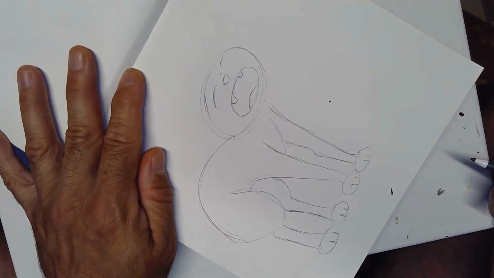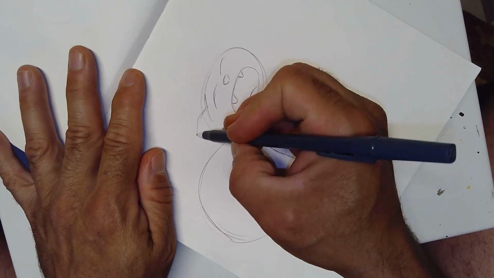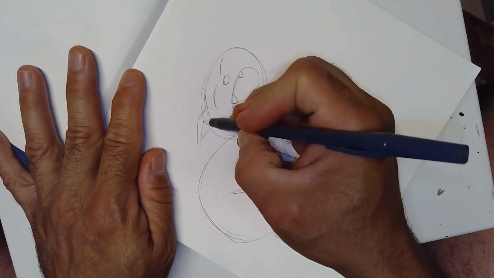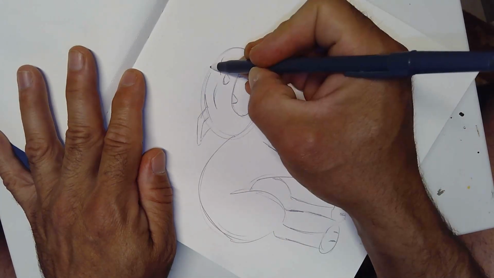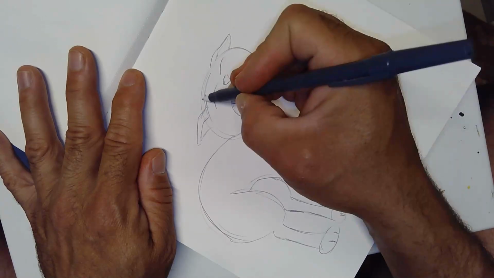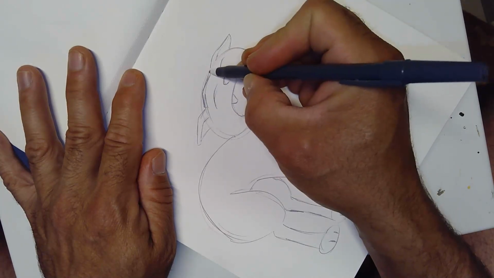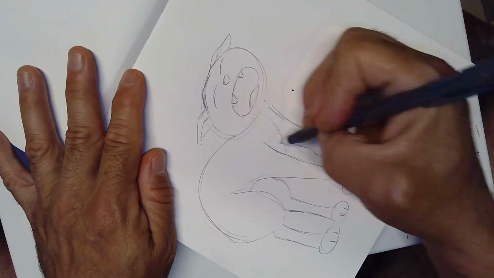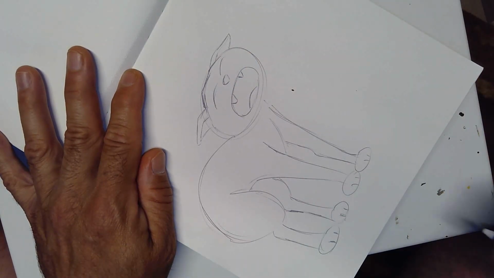Alright, so we got our cat going. We're going to give him little kitty ears. Maybe we'll do this because he's being very romantic. So we're going to drop his ears down a little bit, because he's really kind of letting it out. Alright, so then I'm going to start establishing these lines a little bit more, because those were all kind of just my sketch lines.